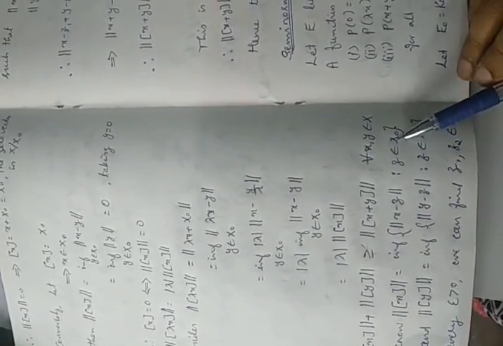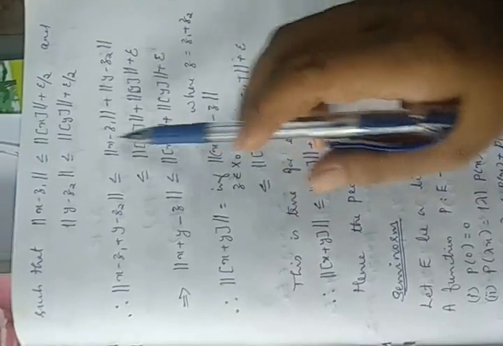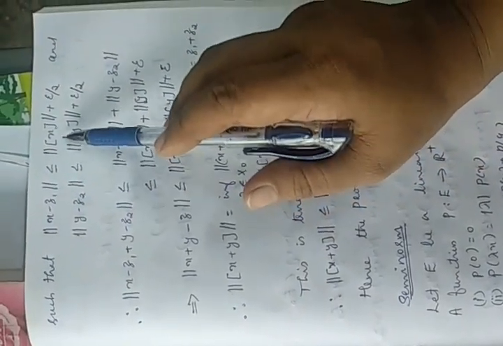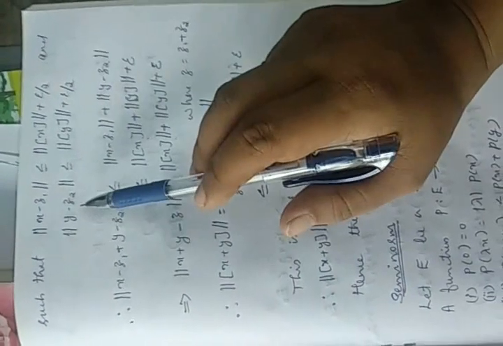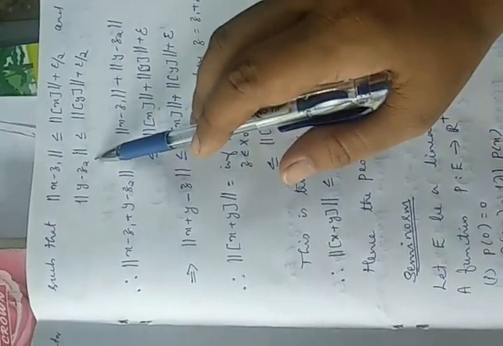So we can find some z1 in x0 such that norm of x minus z1 is less than norm of class x plus epsilon by 2, and similarly another element z2 in x0 such that norm of y minus z2 is less than norm of class y plus epsilon by 2. So we have norm of x minus z1 is less than or equal to norm of class x plus epsilon by 2, and norm of y minus z2 is less than or equal to norm of class y plus epsilon by 2, where z1 and z2 are elements of x0.